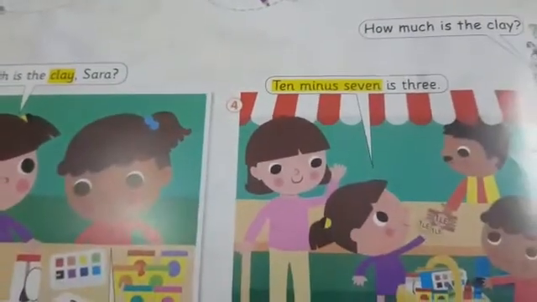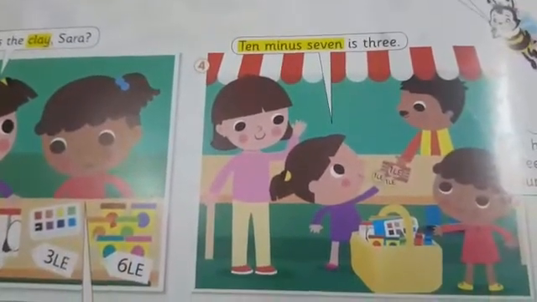Let's go please to page 73. Here is page 73. Okay, look at our picture.